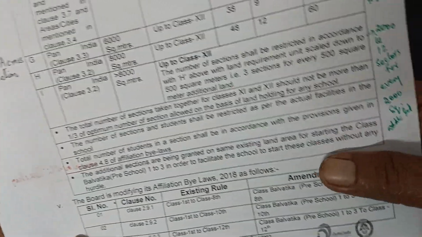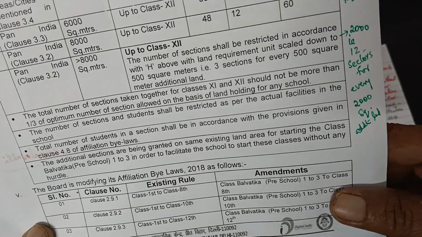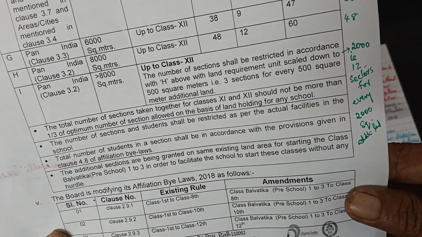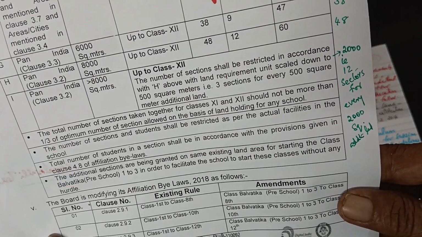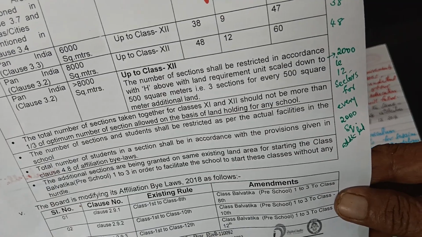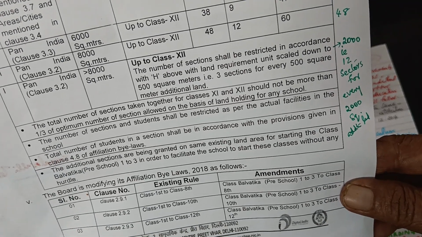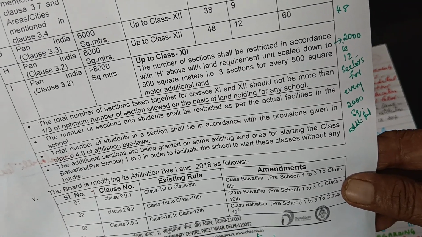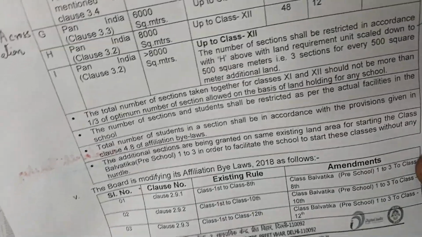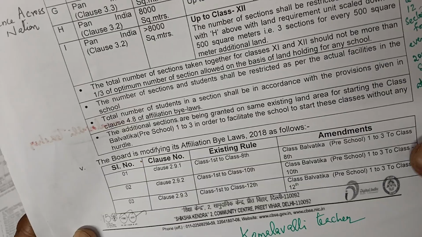Anyway, the next one: the total number of sections taken together for classes 11 and 12 should not be more than 1/3 of the optimum number of sections allowed on the basis of land holding for any school. Number of sections and students shall be restricted as per actual facilities in the school. Total number of students in a section shall be in accordance with the provisions given in clause 4.8 of the affiliation bylaw. 4.8 affiliation bylaw, I have to see, I didn't go through that.